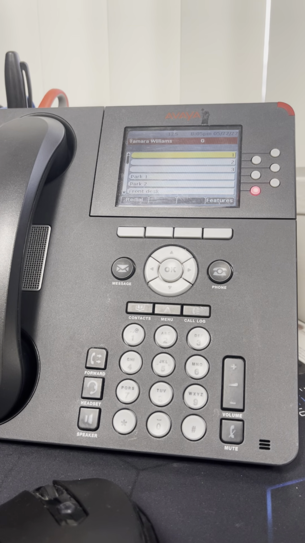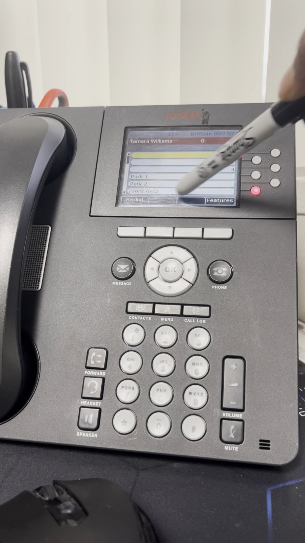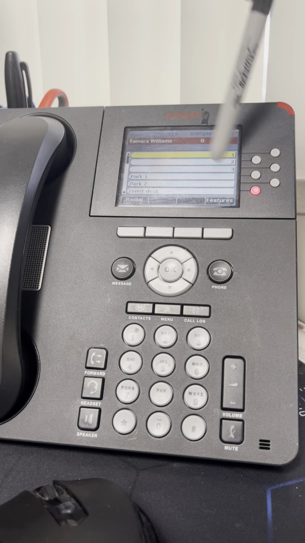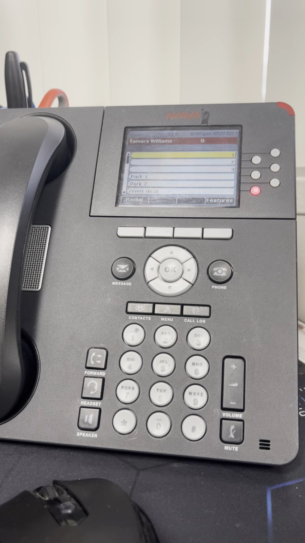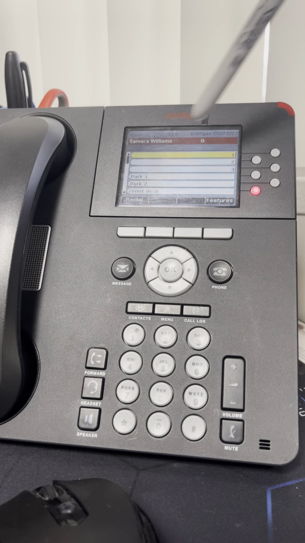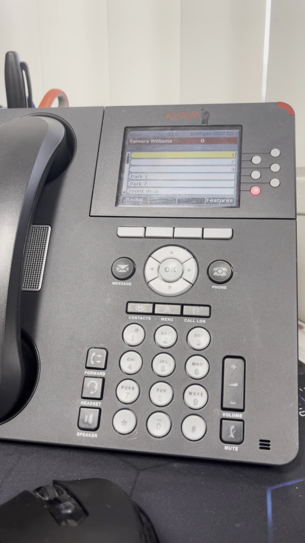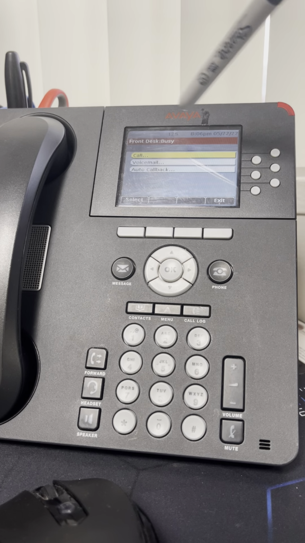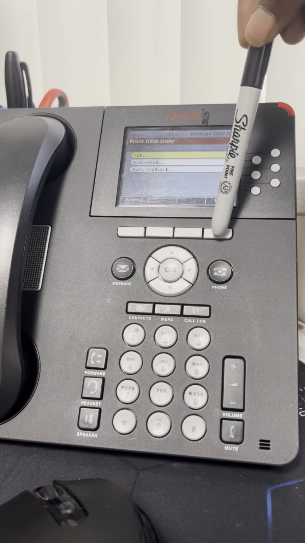Now, last but not least, on this phone, you have 4 pages of 6. So on our page 1, we have 1, 2, and 3. These are our line appearance buttons. Then we have Park 1 and 2. These are our park buttons, so we can put someone on hold for another desk. Then we have our front desk extension. We can see right now, either that extension is on the phone or no one's there. Okay? It says front desk is busy.